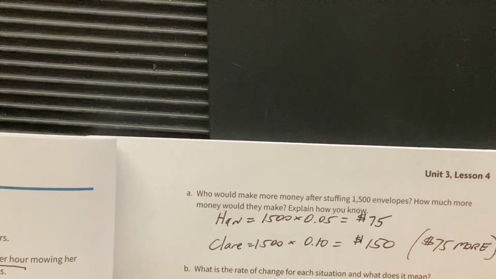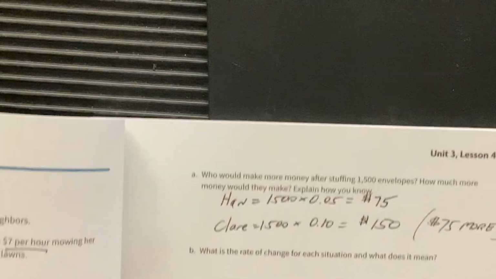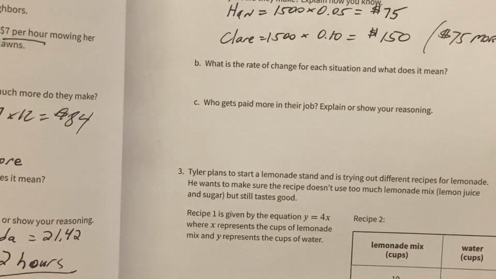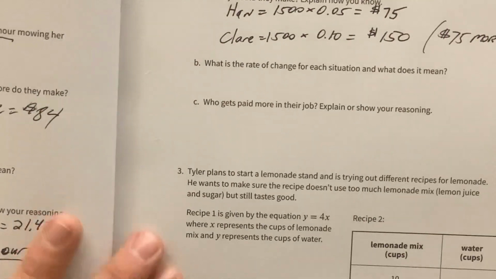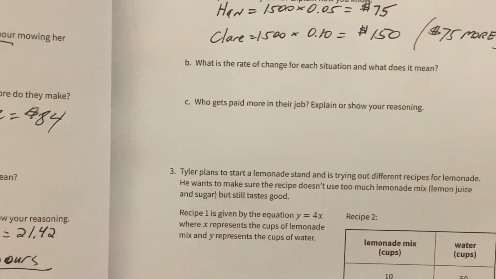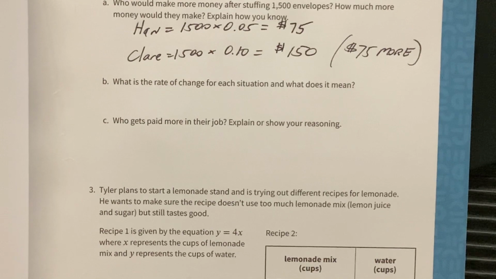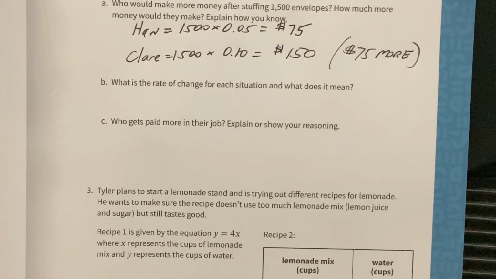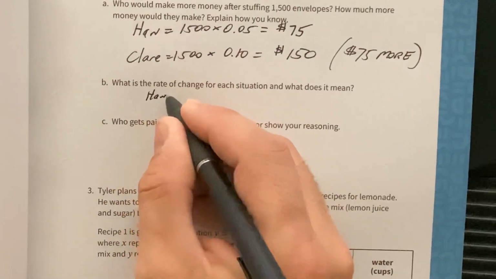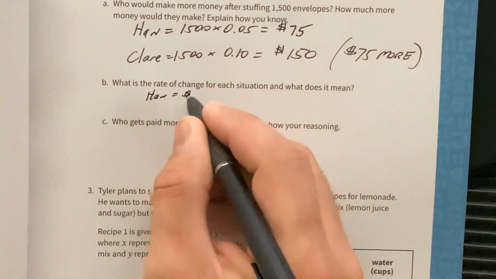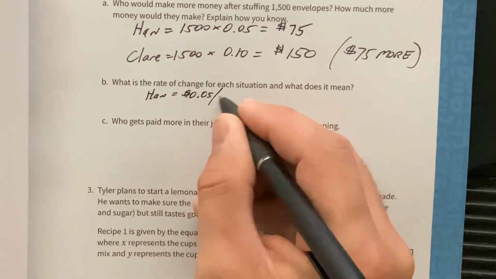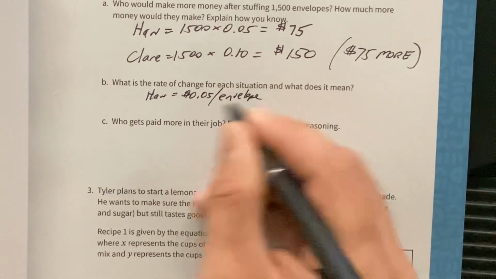How long did it take to make all those envelopes? What is the rate? You're not making them, you're stuffing them. How long did it take for that? What is the rate of change for each situation? So the first one was how much per hour. This one is how much per envelope, per one. Han was 5 cents per envelope. Claire was a dime.